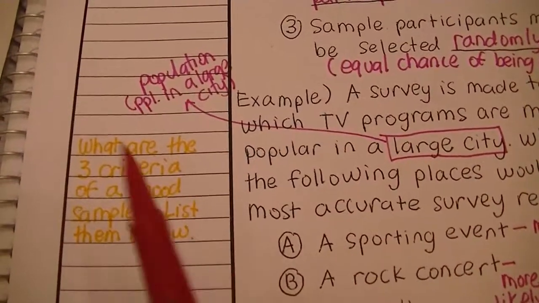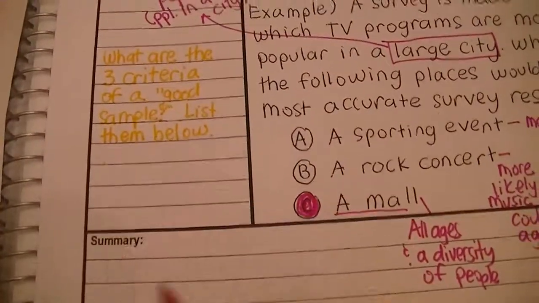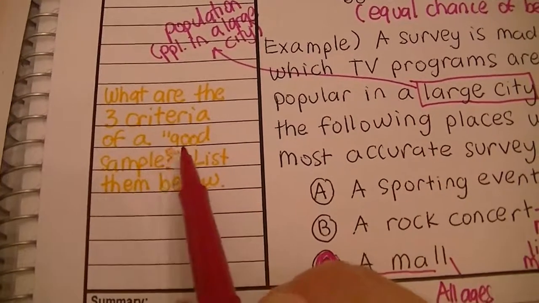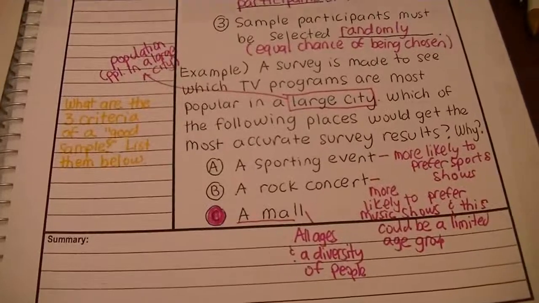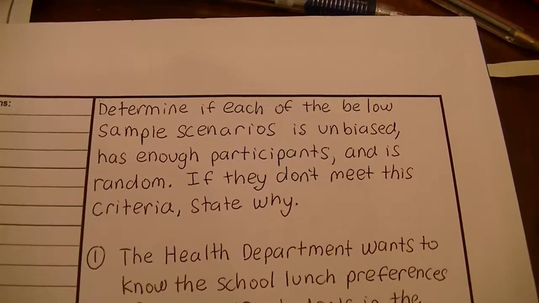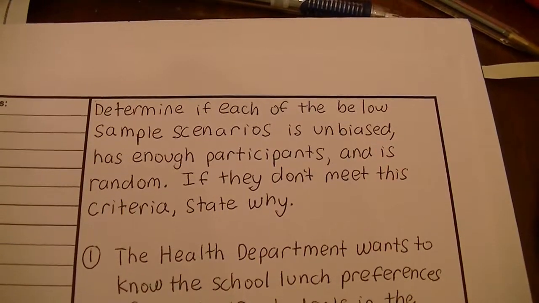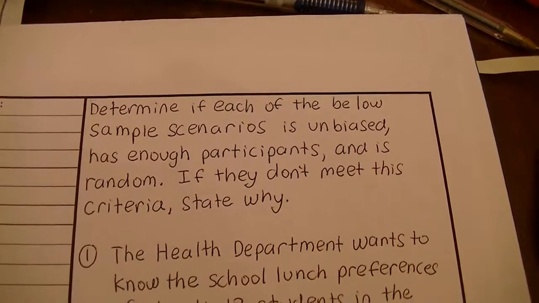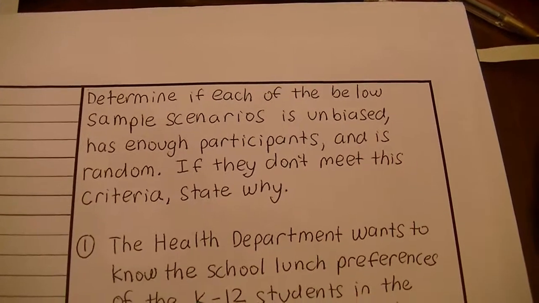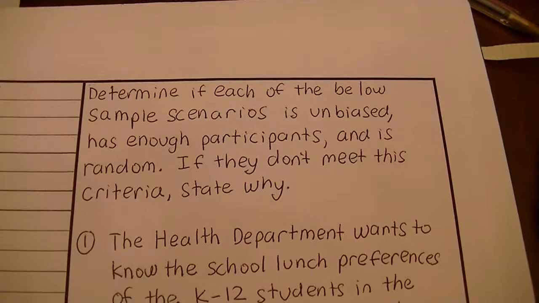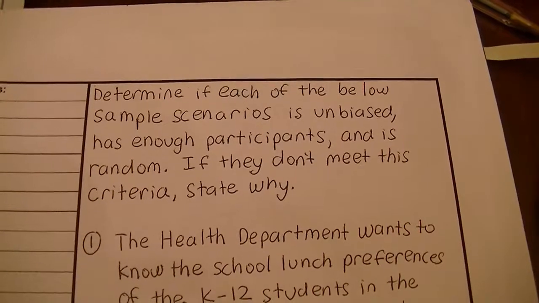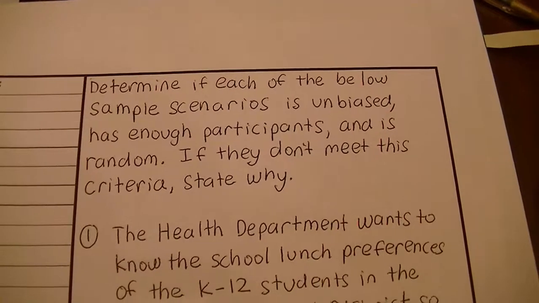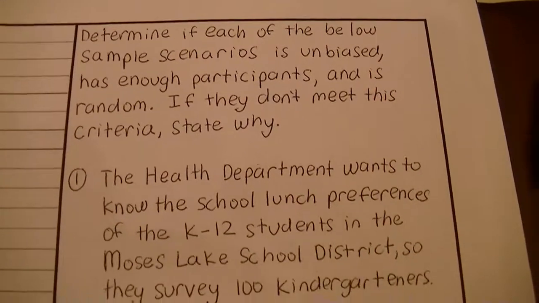Okay, for your summary, I want you to write down in the space provided, what are the 3 criteria of a good sample? List them below. For the next examples, it wants you to determine if each of the below sample scenarios is unbiased, has enough participants, and is random. In other words, those are the 3 criteria for a sample to be a good sample. And if they don't meet this 3 criteria, you need to state why.